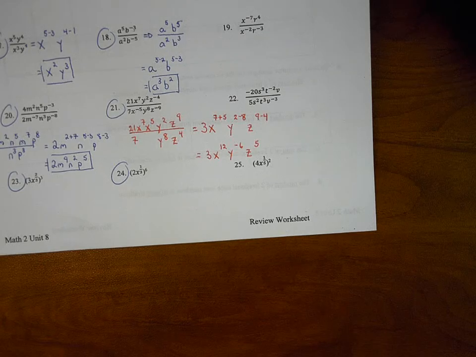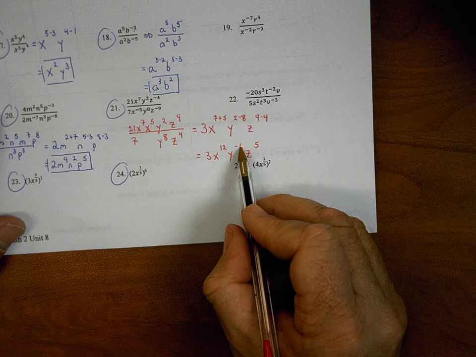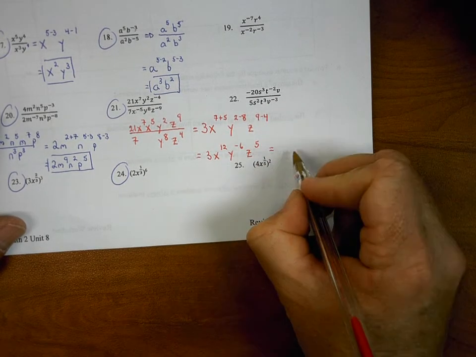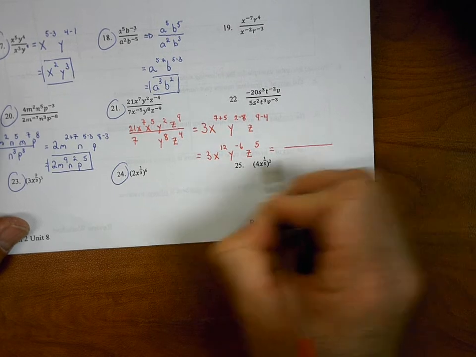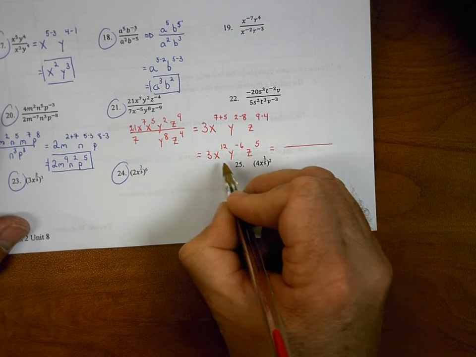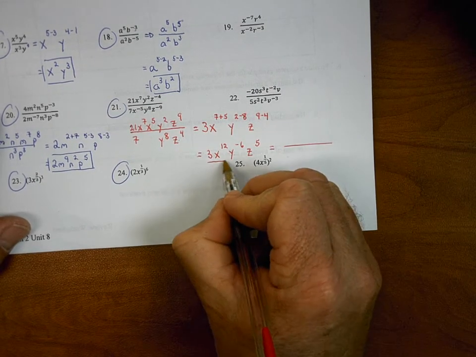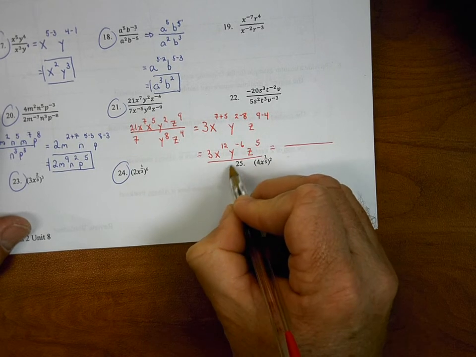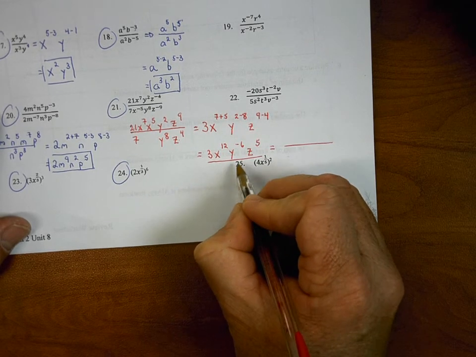Now, that cannot be my final simplified solution because I have a negative 6 in my simplified expression. So now I have to rewrite this entire expression as only positive exponents. So remember, we think of this as being a fraction, there's nothing underneath it right now in the denominator, but we're going to have to move.